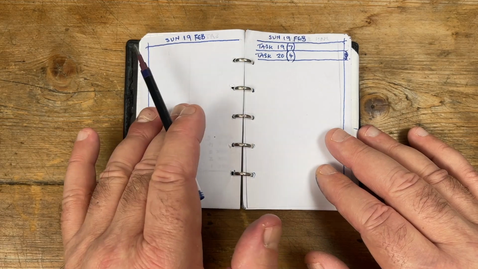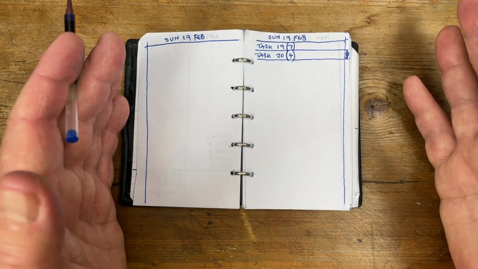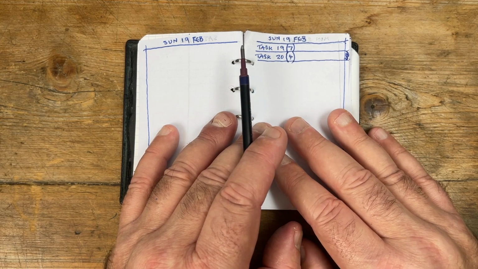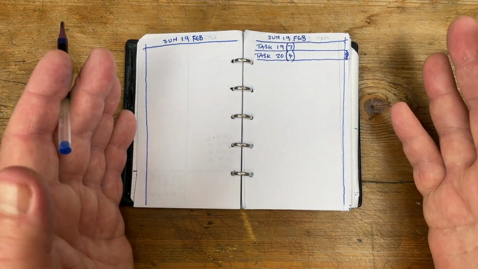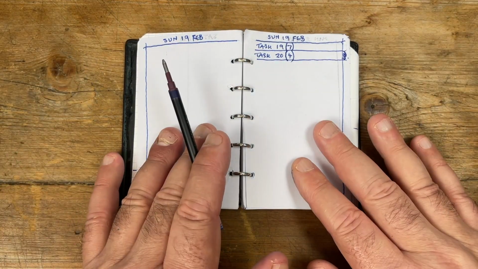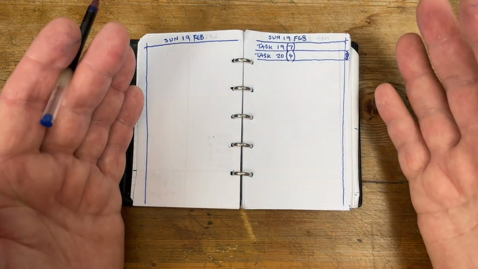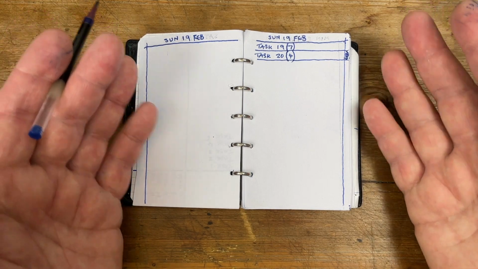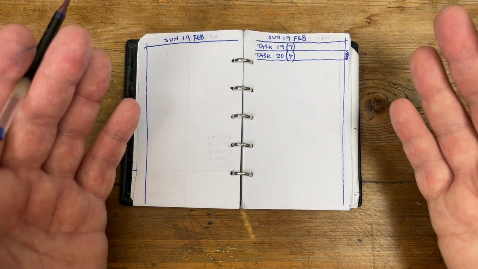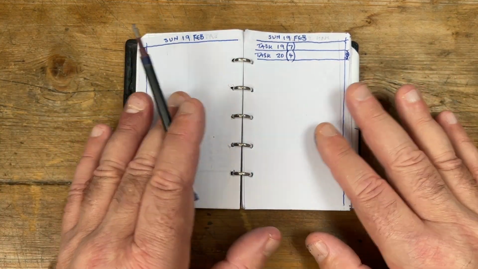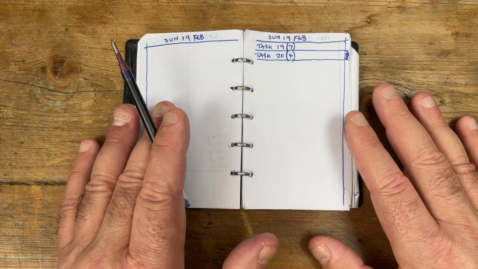And so I like to see everything. I'm digressing here because we're talking about recurring tasks, but I like to see a global picture, if you like. There's plenty of real estate because I use custom oversized sheets. This is a massive amount of real estate in a mini-sized Filofax. I love it. I'm really enjoying this level of real estate.